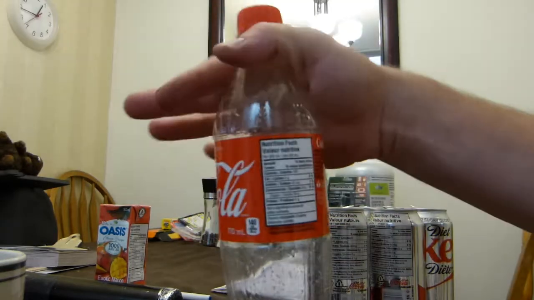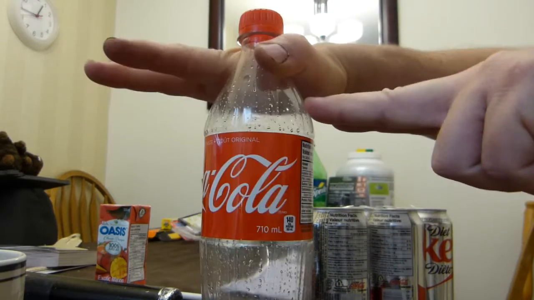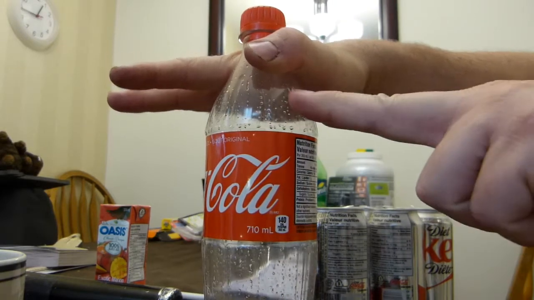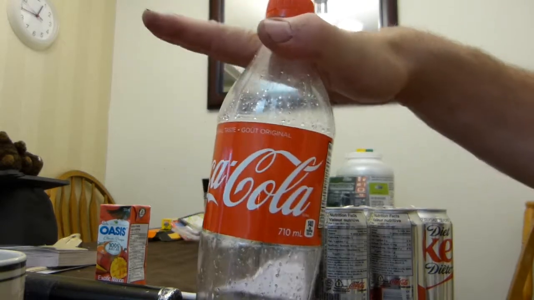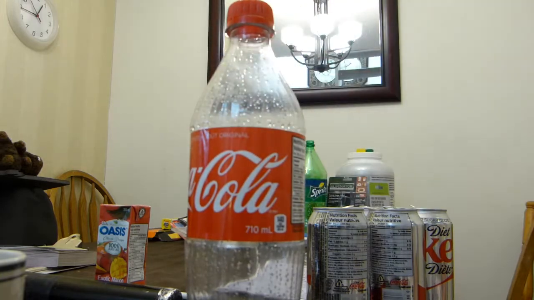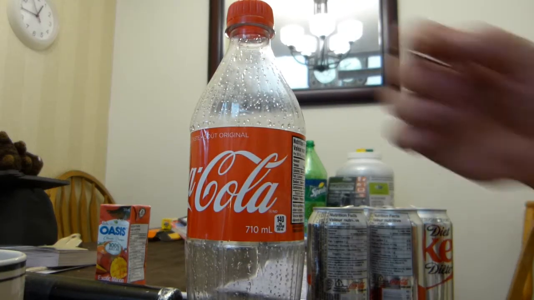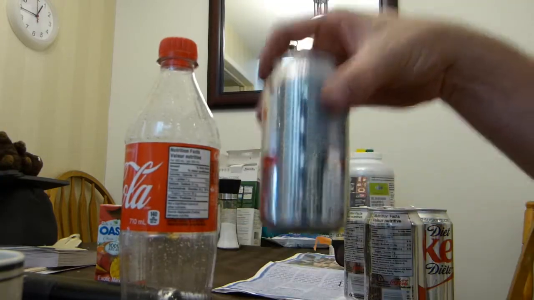But when you grab it by the neck, and the level of liquid stays below your hand or below your grip, not much heat is going to be transferred from your hand to the liquid, because they are staying away. That's why it has a neck. So this is a more efficient design in terms of heat management than this.